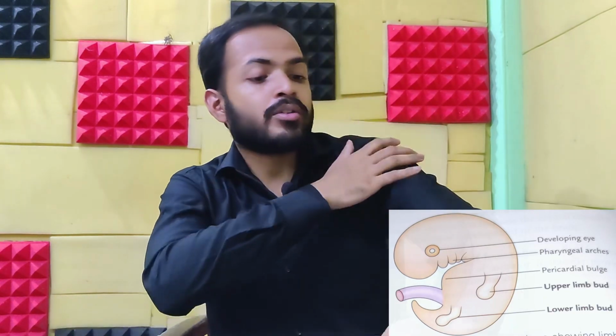Now the lateral plate mesoderm migrates towards the limb buds, and condensation occurs along each side of the central axis, leading to the formation of the skeletal components of the limbs. Now the bones present inside these small limb buds, as you can see in this photo, develop in a proximo-distal sequence.